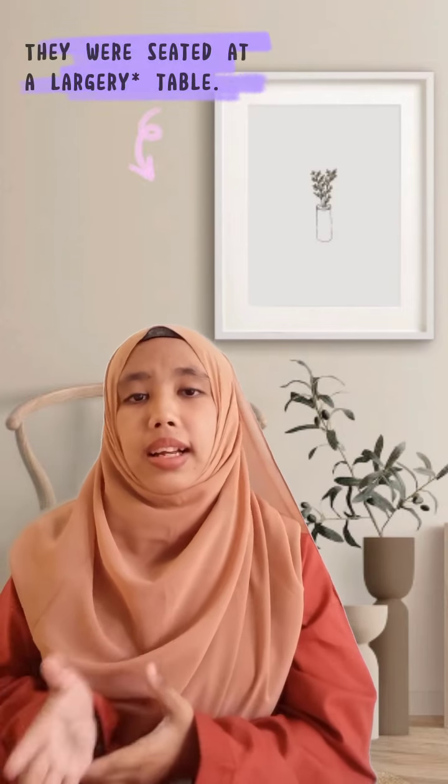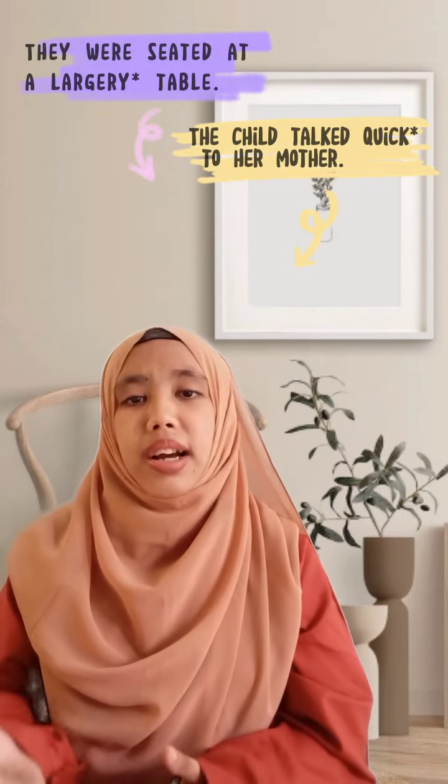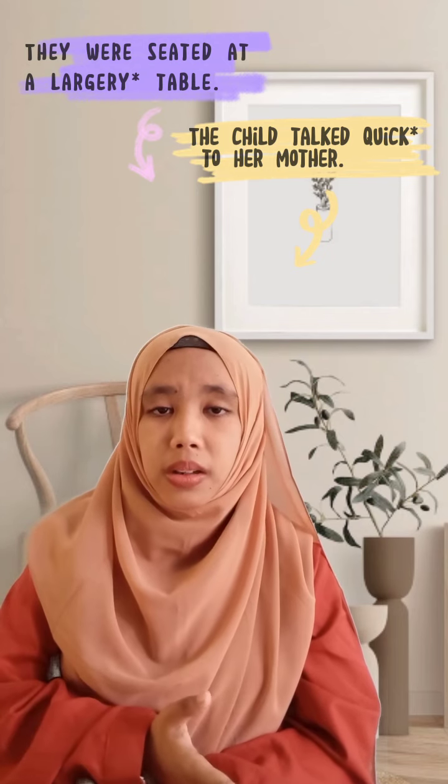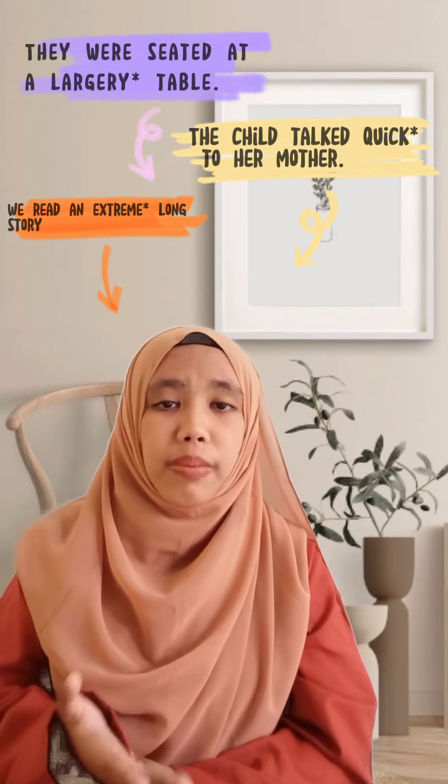The following are examples of incorrect sentences that might appear on the TOEFL test: They were seated at a library table. The child talked quick to her mother. We read an extreme long story. All the sentences are incorrect. In the first example, the adverb gladly is incorrect because the adjective large is needed to describe the noun table.